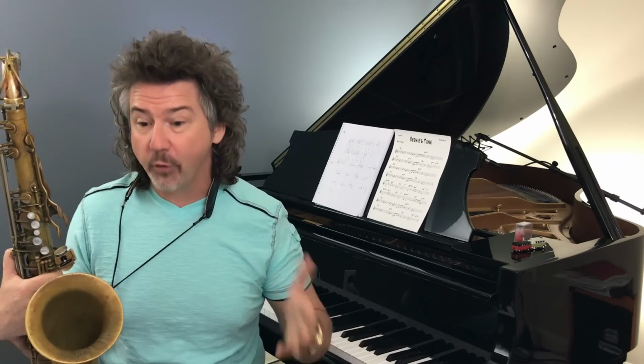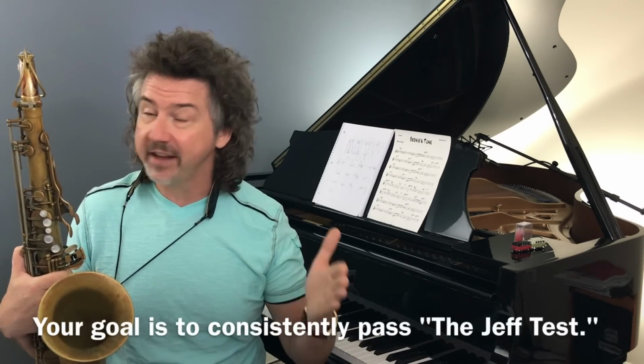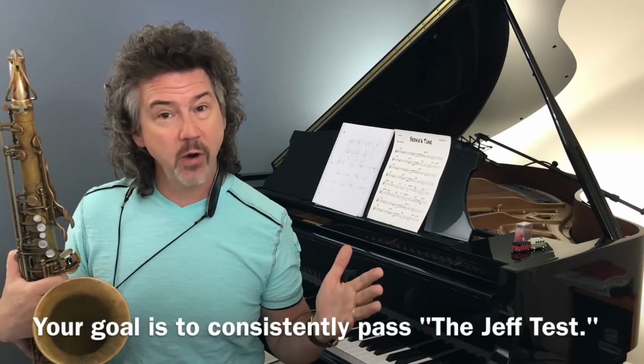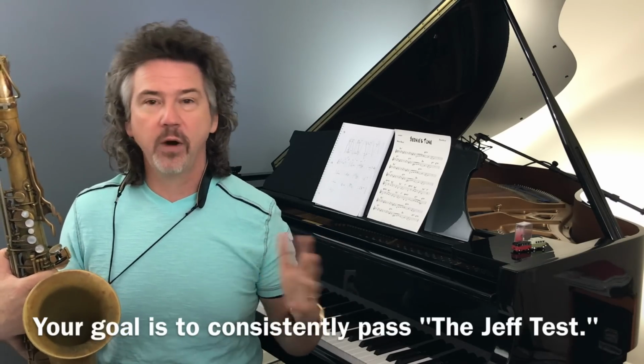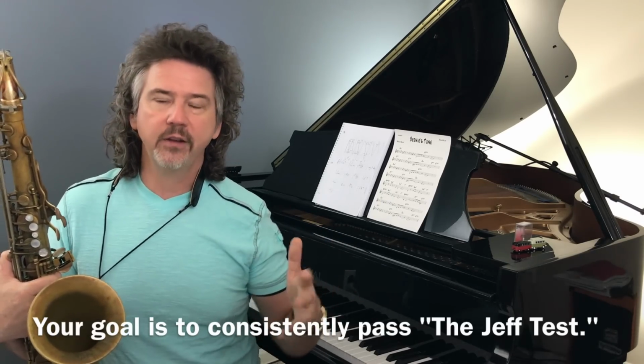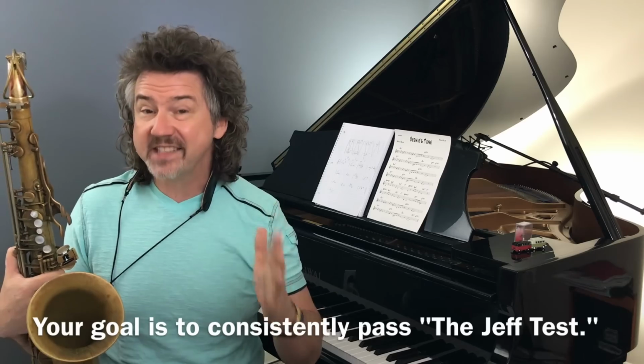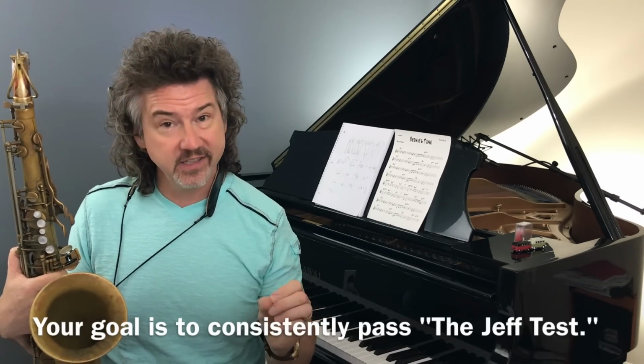And here's what I'm listening for. Did they come in on the beat or did they come in off the beat? There's only 2 options. If it's off the beat, now I have to wonder, was that a 16th note or an 8th note? I can figure it out. But that's the thing. The audience needs clarity.